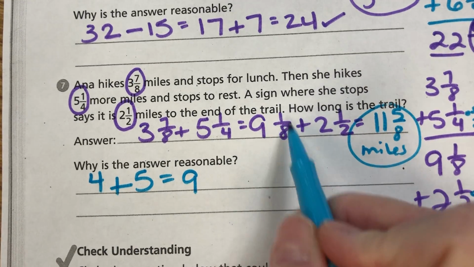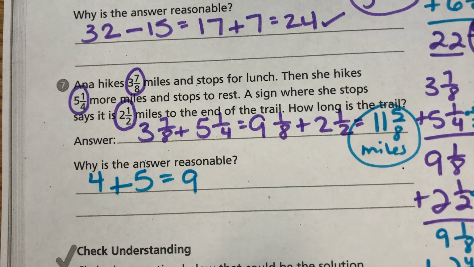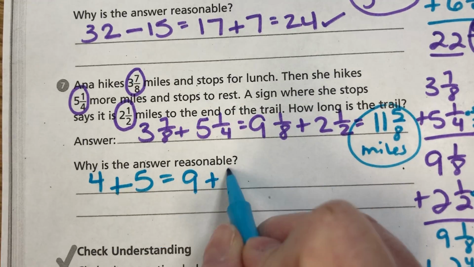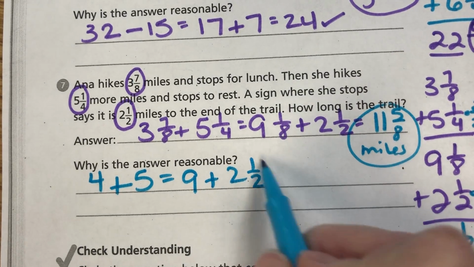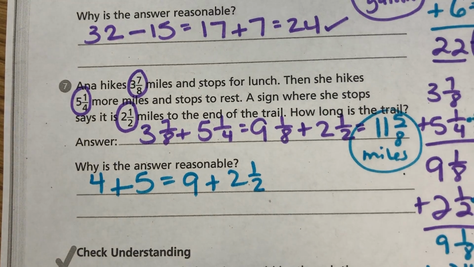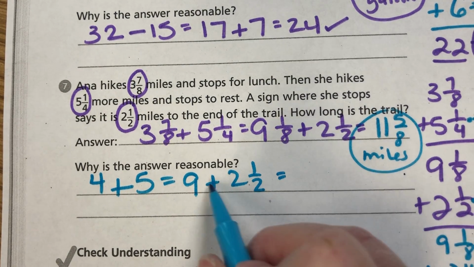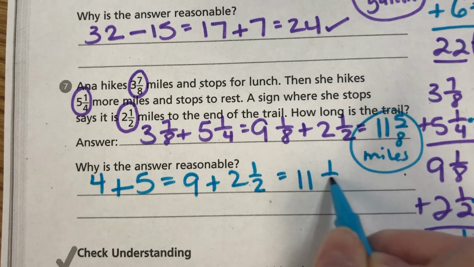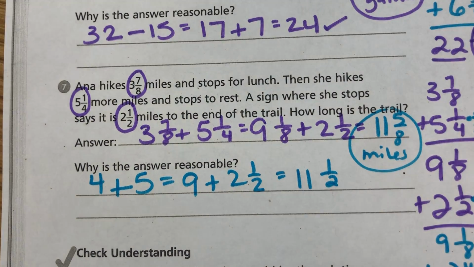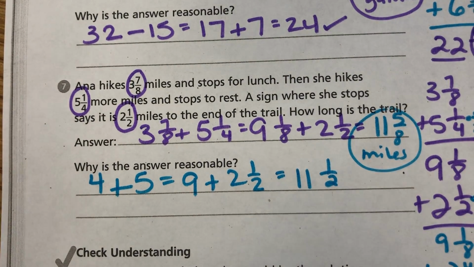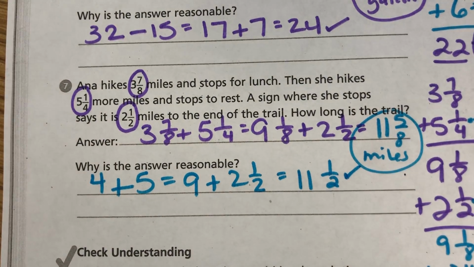And if you look, our first part, we got 9 1/8. That's really close to 9. Then we went another 2.5. Honestly, if you already see a half in there, I would just keep it because a half is a benchmark. So 9 plus 2.5, 9 plus 2 is 11, and then we just have that half. And 11.5 is super close to 11 5/8. 5/8, half would be 4/8. So we know that it's reasonable.